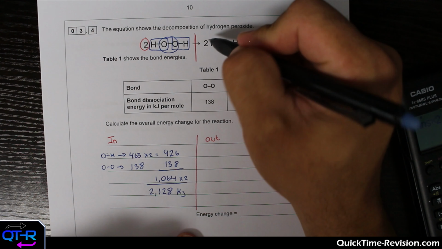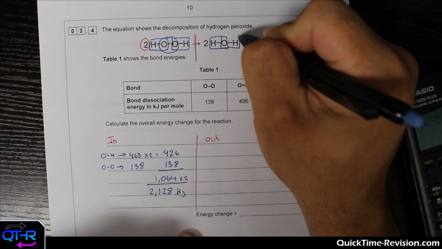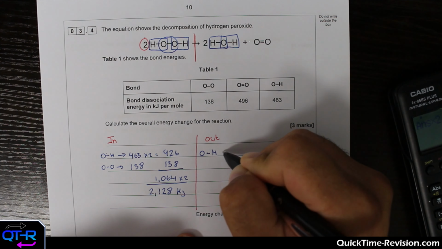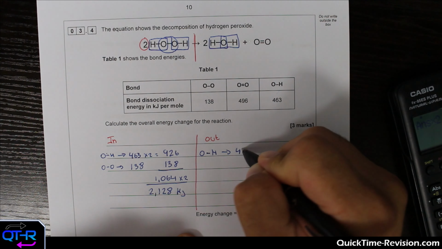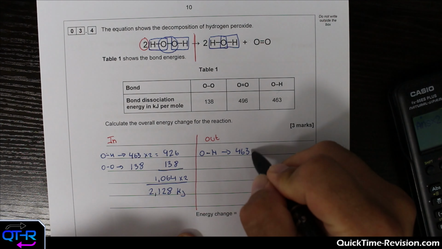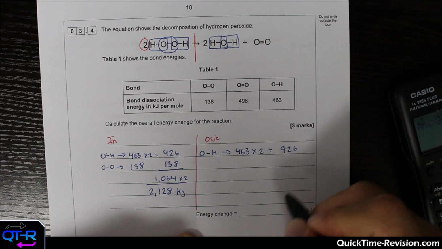Now on the other side, we're going to do the same thing. We have an O-H, and then we have another O-H over here, so that's going to be 463 times 2, and that's going to give me also 926.